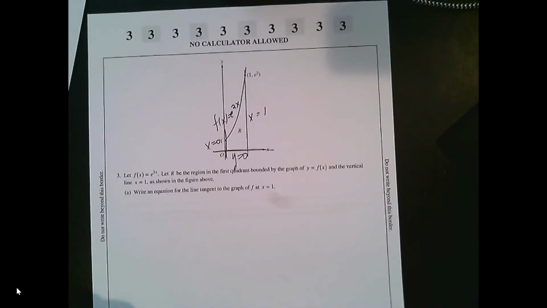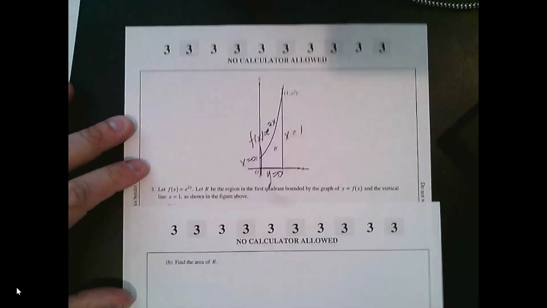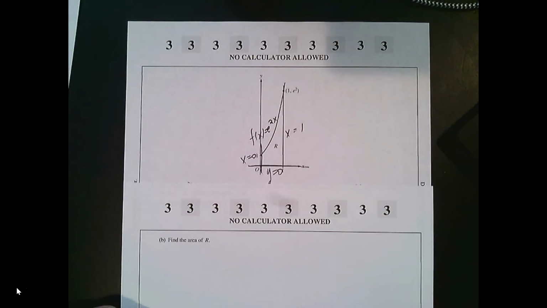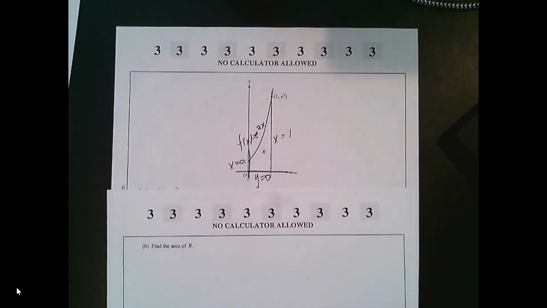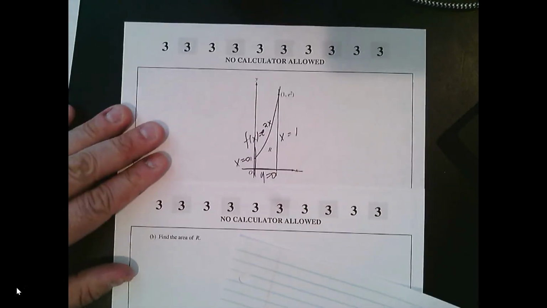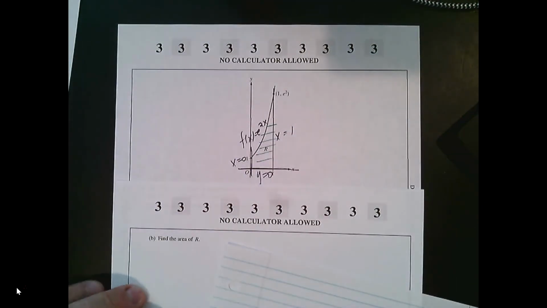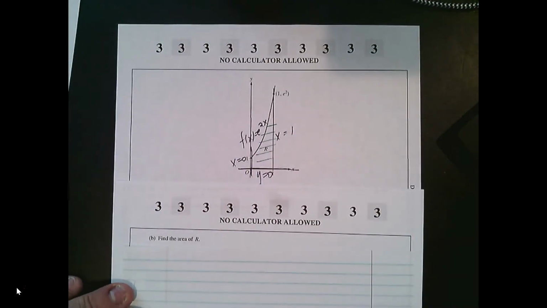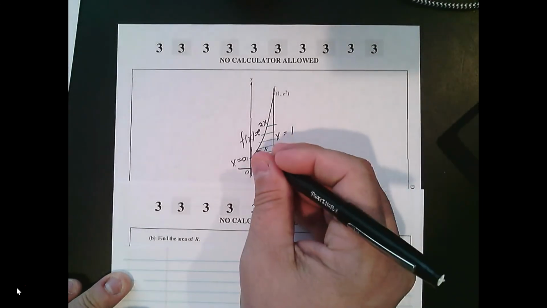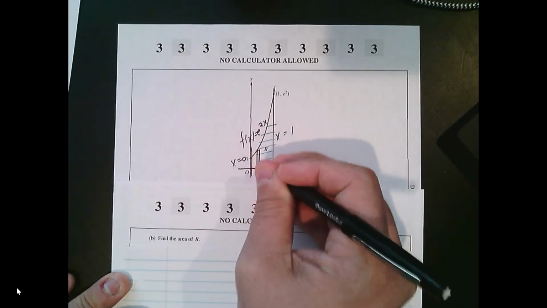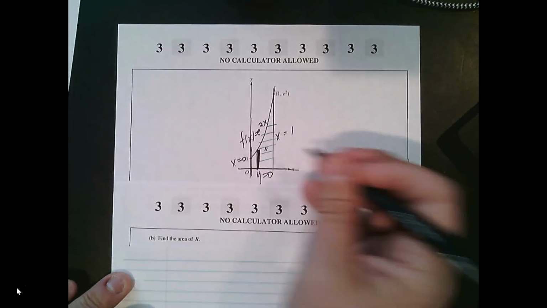In part B, the statement now says, find the area of region R. Well, let's do that. To find the area of region R, I'm looking for this area here. I can find the area in a couple of different ways, but probably the most natural way to find the area is to look at our representative slices. I'm going to do my slices so that they are perpendicular to the x-axis.